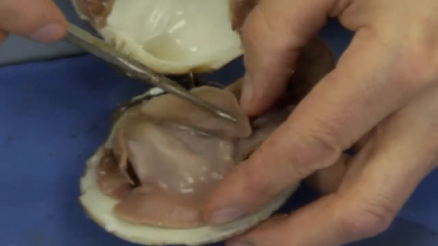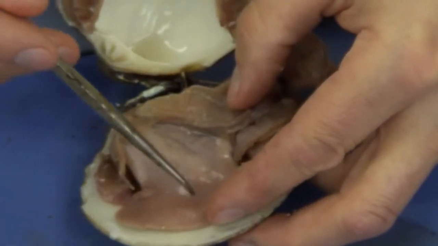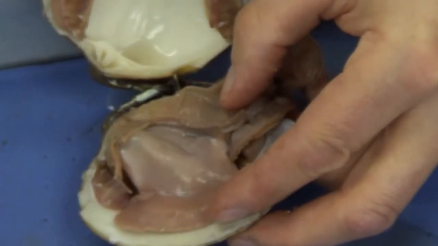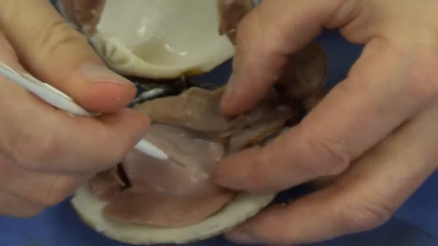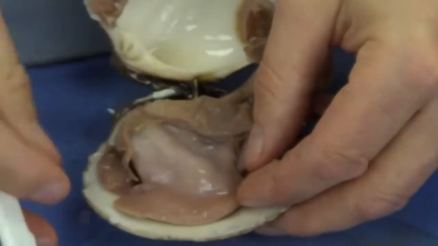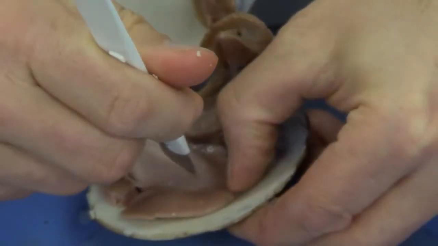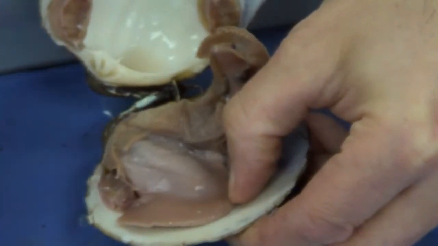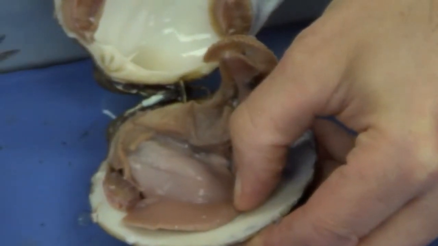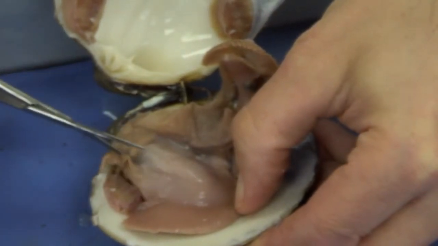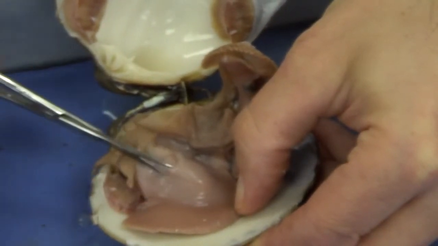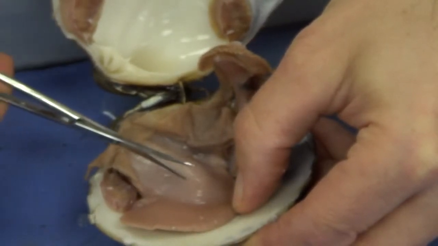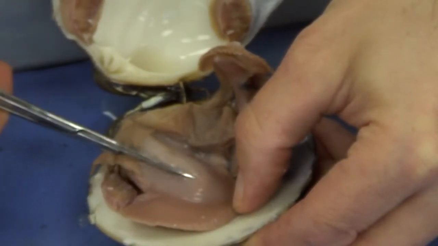Now let's flip over the gills and go back to the visceral mass again. I'm going to make an incision in the visceral mass very gently, not too deeply because I don't want to damage the organs. And I'm going to get in there with my scissors. And I want to cut just the very surface tissue.